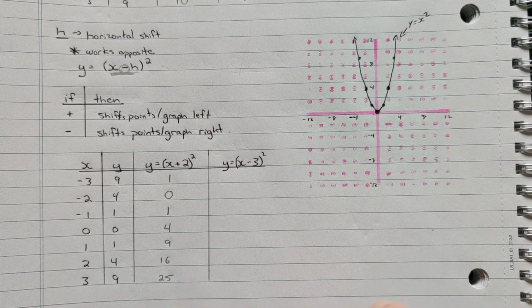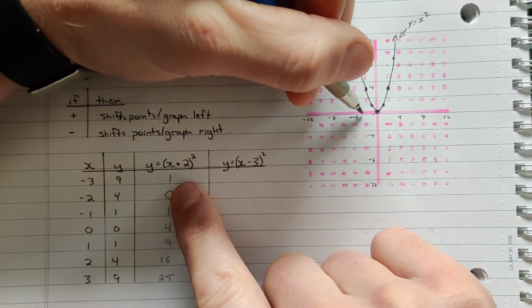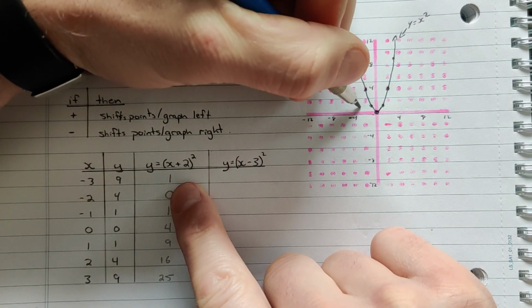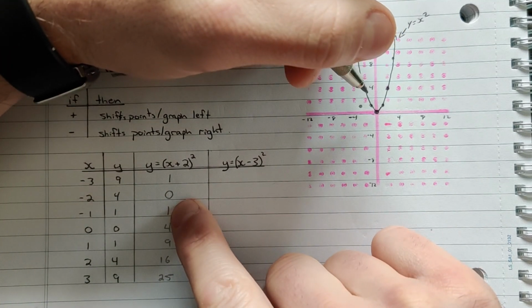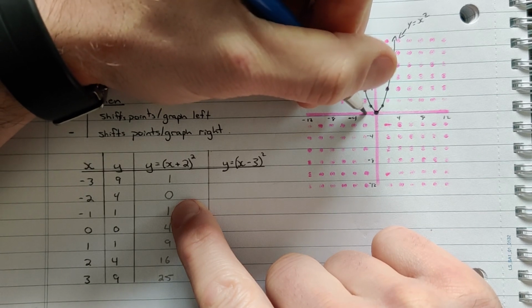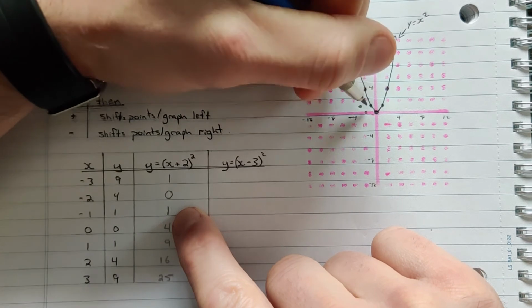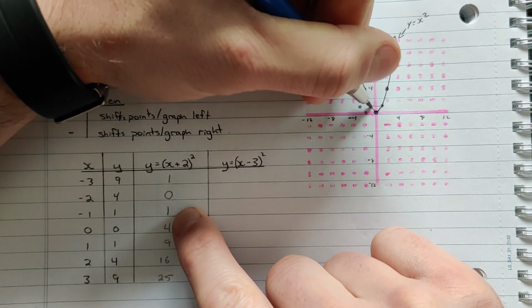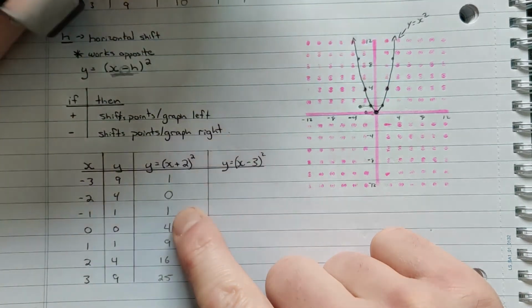And if I try and plot some of these out, I got -3 and 1. I have -2 and 0. -1 and 1. And you can kind of see this point's been shifted over by 2. This point's been shifted over by 2. This point's been shifted over by 2.